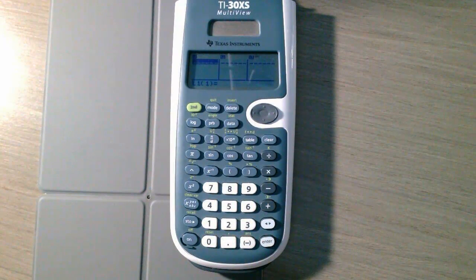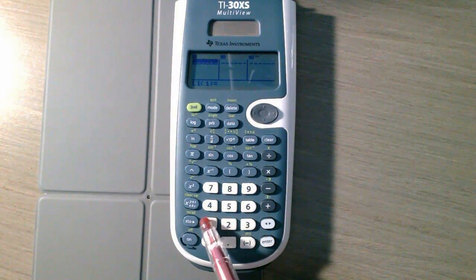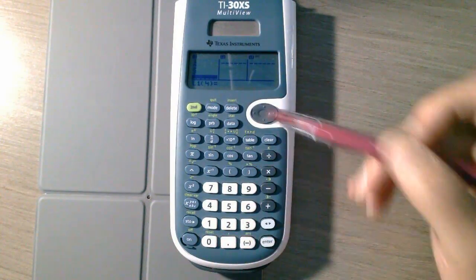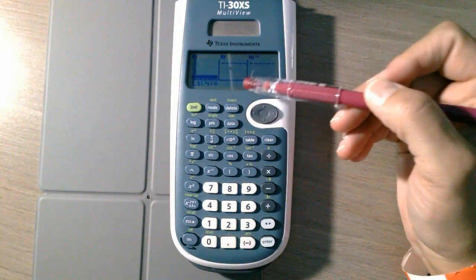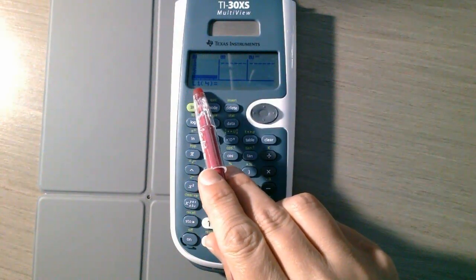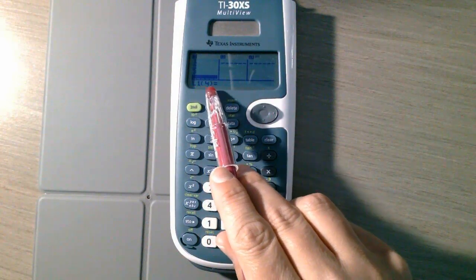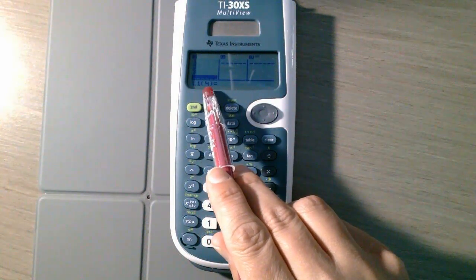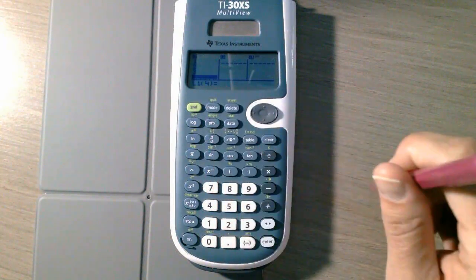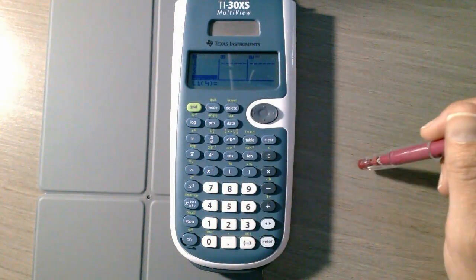I'm going to start with some very simple values in our column. I'm just going to use 1, 2, and 3. So I'm going to do 1, enter, 2, enter, and 3, enter. You'll see that I've got 1, 2, and 3. You'll see this L1, that just means list 1. And this 4 means I'm ready to put in the 4th value. So that means I've got 3 values so far.